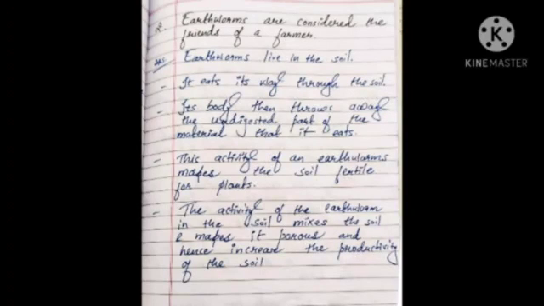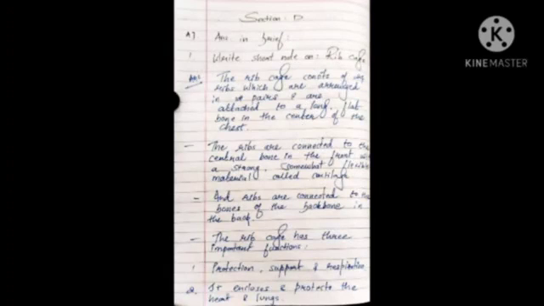Now talking about section D, answer in brief. The first one is: write a short note on the rib cage. And the answer is the rib cage consists of 24 ribs which are arranged in 12 pairs and are attached to a long flat bone in the center of the chest. The ribs are connected to the central bone in the front with a strong, somewhat flexible material called cartilage.